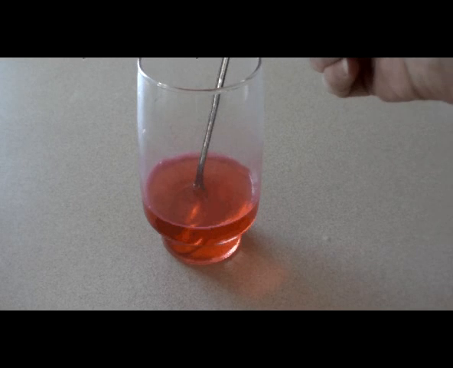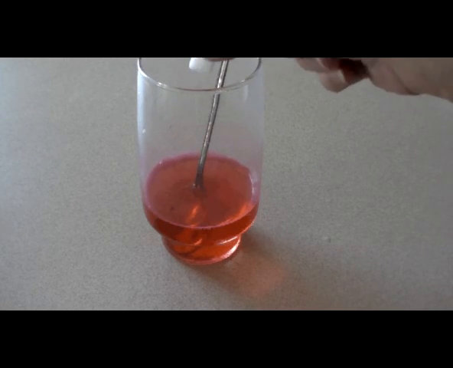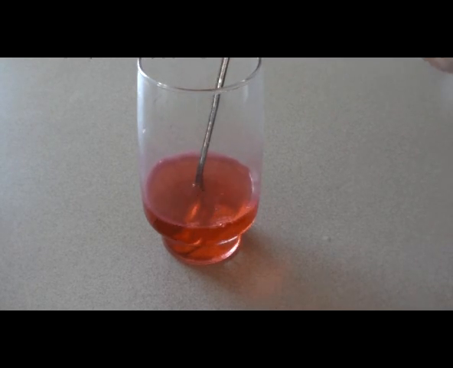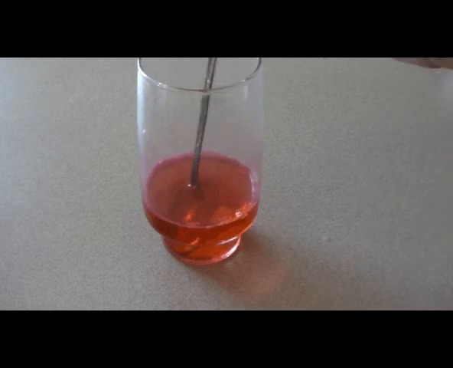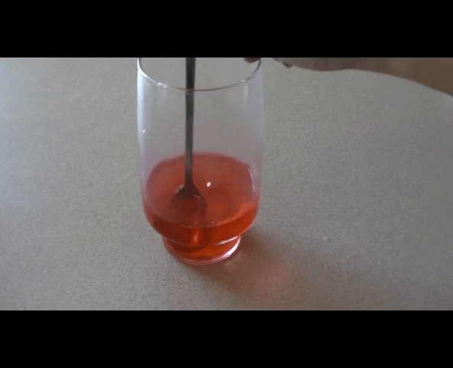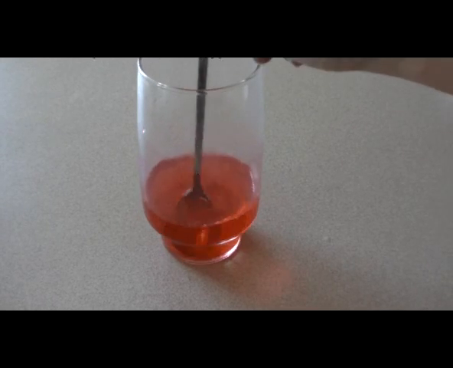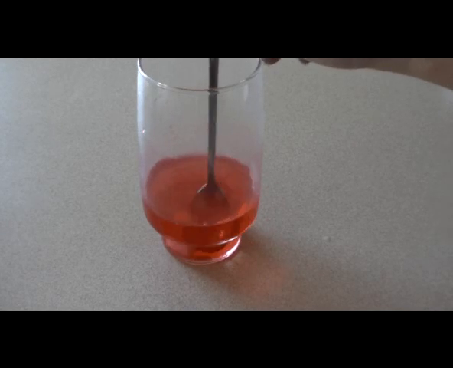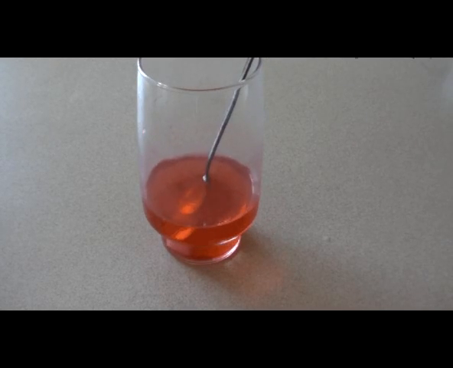So it's no different than if I take this sugar cube and drop it into this glass of pink water. And if I'm impatient, I'll stir it. But eventually that sugar will dissolve and it will diffuse through my bloodstream and be equally distributed through the blood.